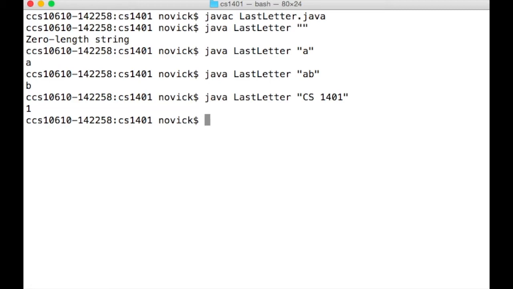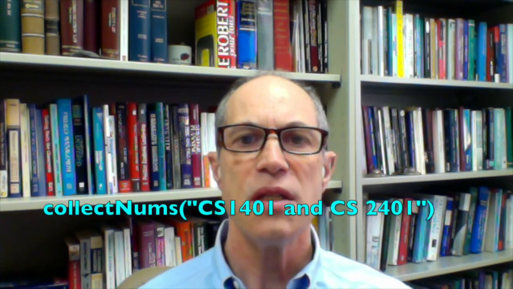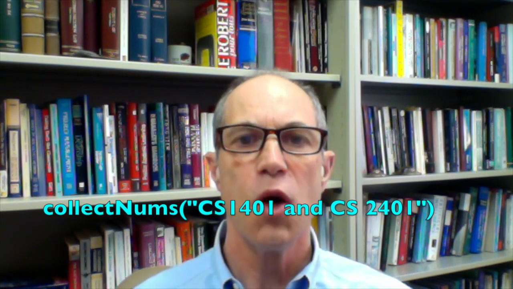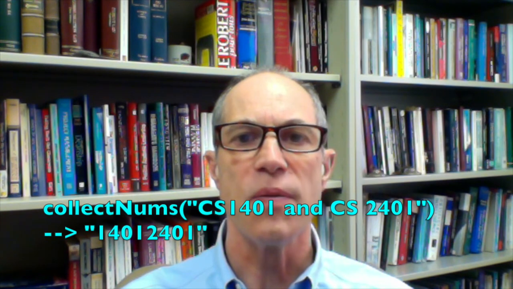So it works. The next recursive algorithm to implement is collect nums, which, given a string, returns a string with the numeric characters in that string. For example, collect nums of CS1401 and CS2401 would return 14012401. Here's the recursive pseudocode algorithm.